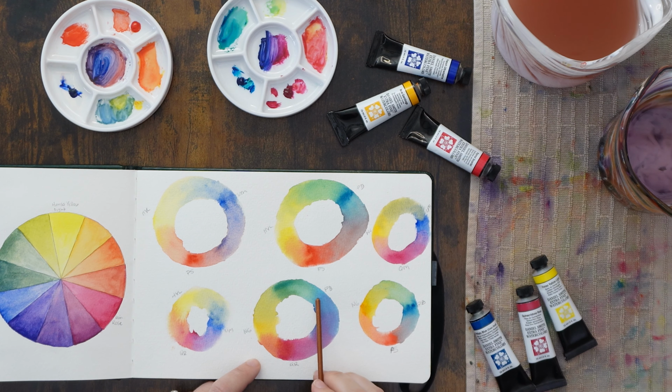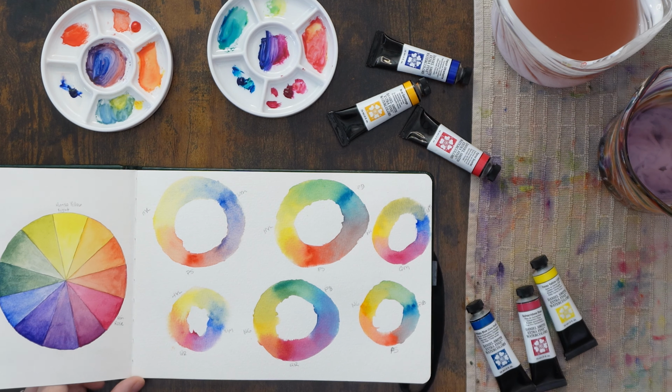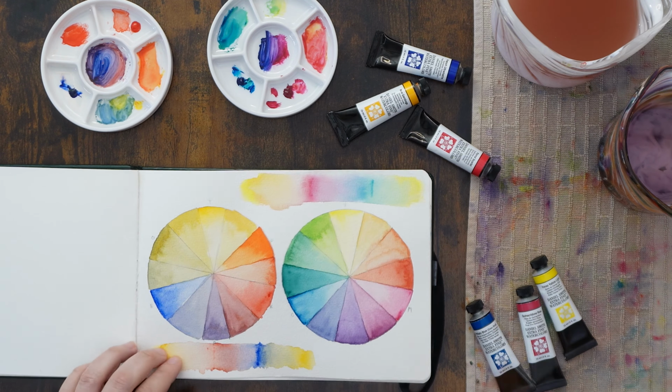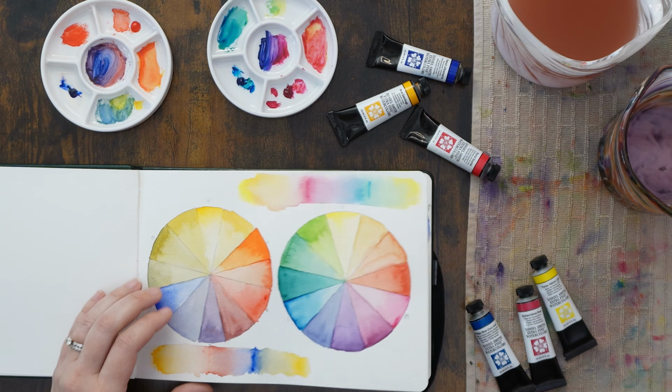But as you move away from blue, we're getting warmer and warmer each direction. As you move away from orange, we're getting cooler and cooler each direction. So green is cooler than orange, okay? And pink and purple are warmer than blue. So that's one way that you can look at cool and warm, okay? You can also look at individual colors, okay?